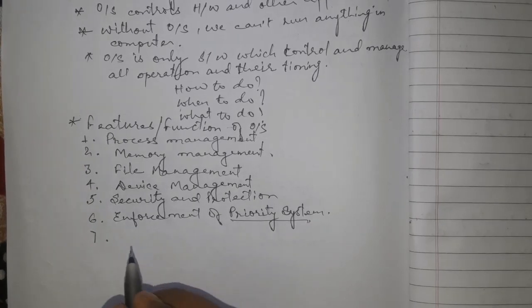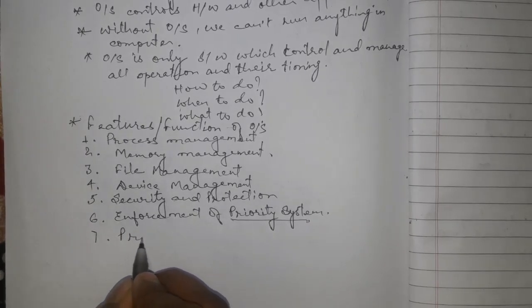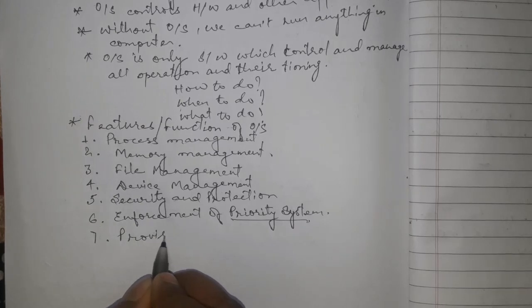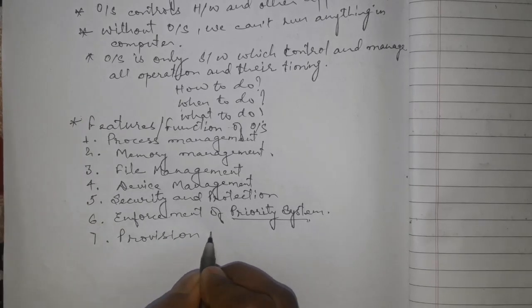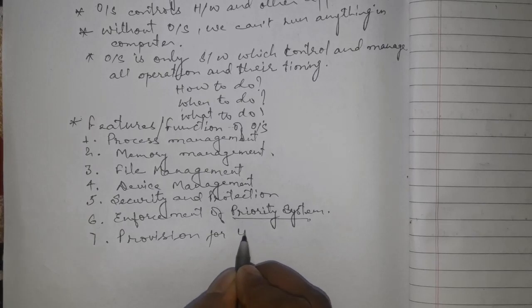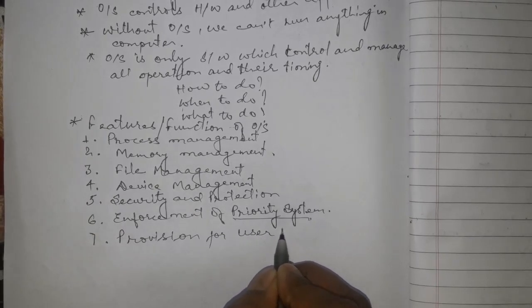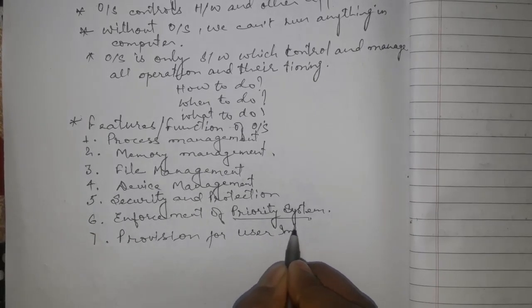So the next one is provision for user interface.